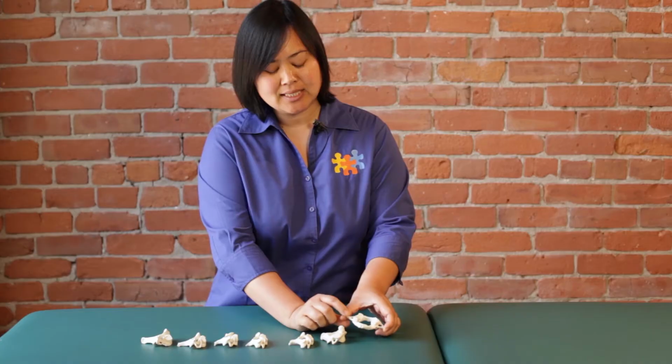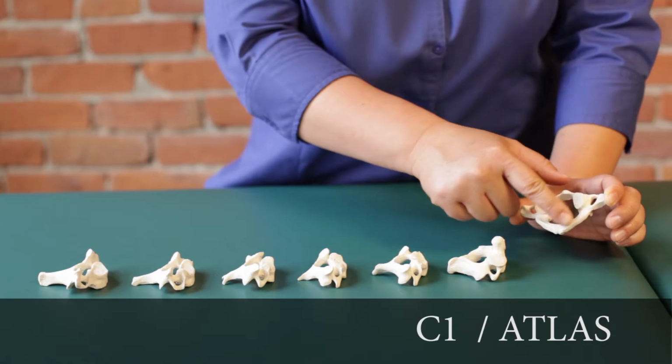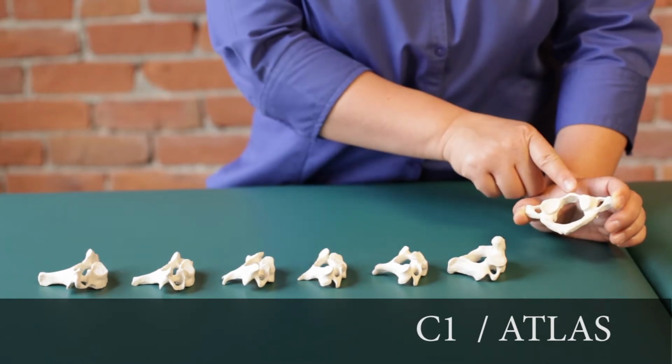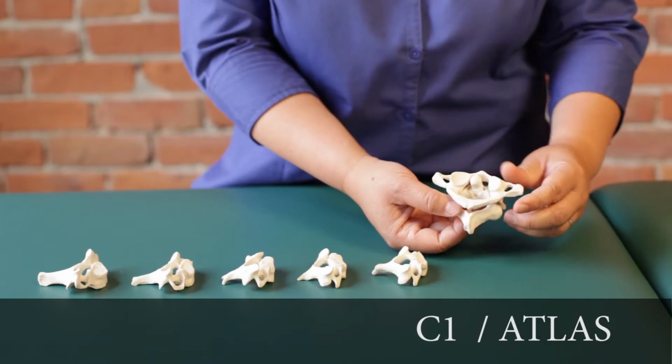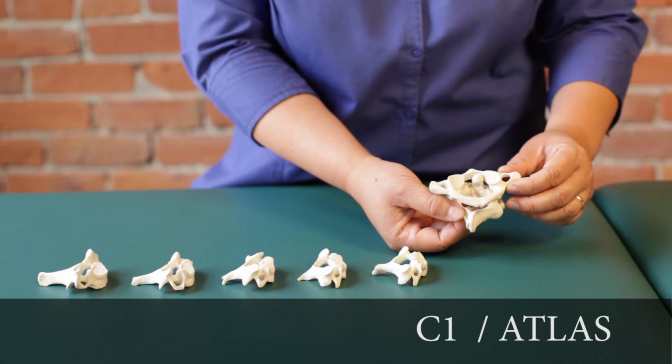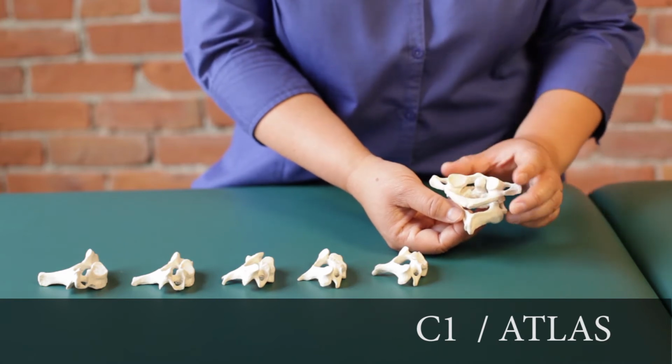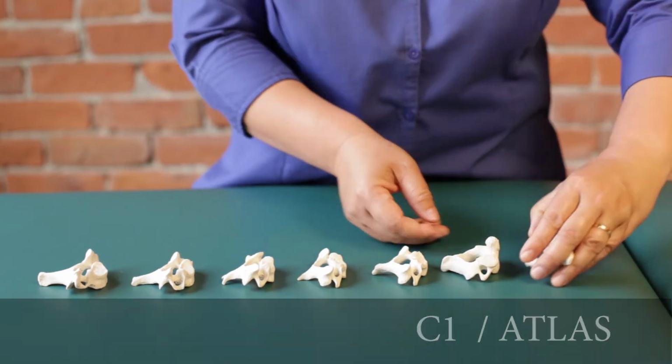You can see there is some commonalities, but C1 and C2 are very unique. C1 has no body of the vertebrae and has no spinous processes. What we can also see with C1, it's like a ring, it's circular, and it's also known as the atlas because it rotates around the axis, which is C2. So C1 is also known as the atlas.